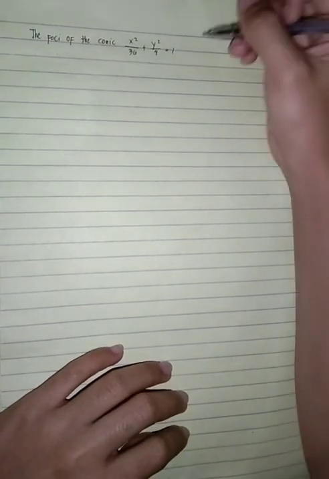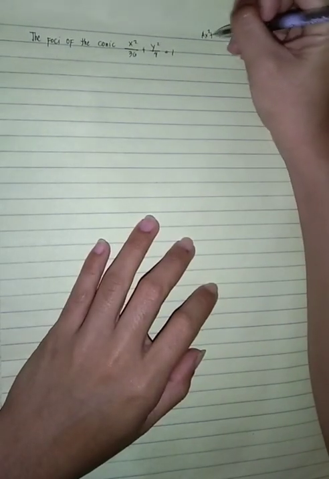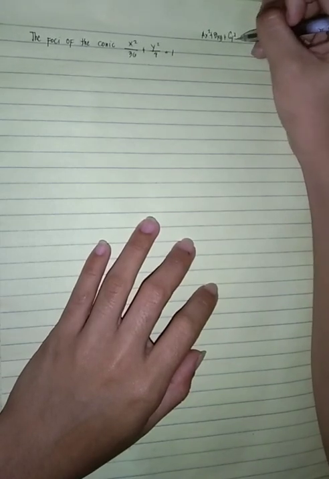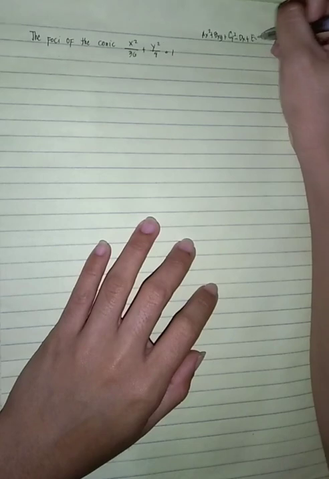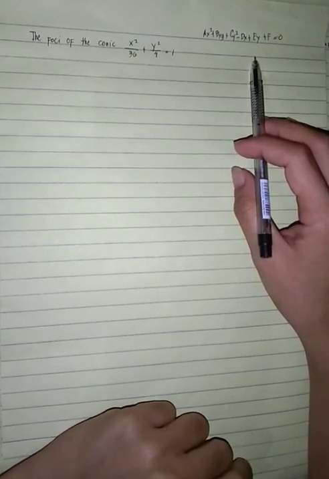So, to find out, we need to put it in the general equation. The general equation for the conic section is ax squared plus bxy plus cy squared minus dx plus ey plus f is equal to 0. That is the general equation for the conic section. So what to do is to make this standard equation into the general equation. Okay, so let's go.